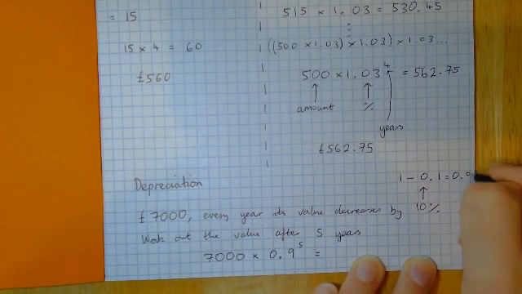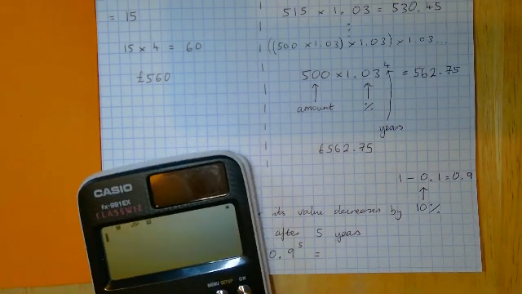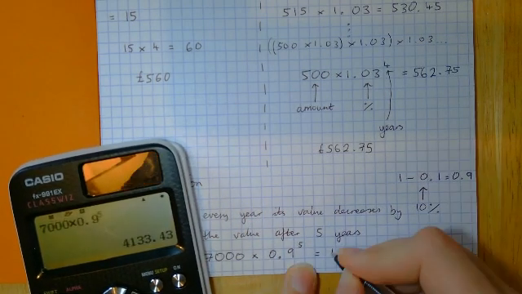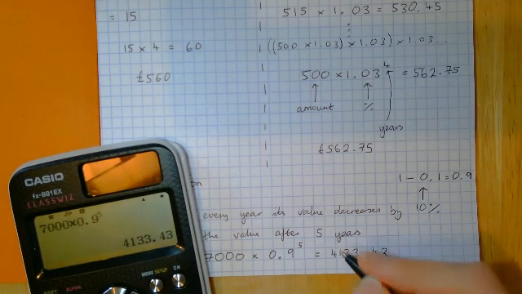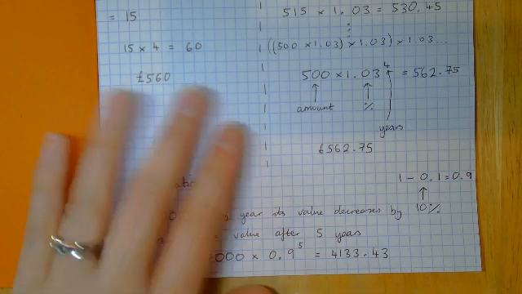This 0.9 comes from the fact that my 10% is going to be 0.1. And because it's going to be decreasing, I'm going to be taking it away from 1. So if I type that in, times 0.9 to the power 5, wow, so after 5 years, my car has gone down to £4,133.43. Okay, so interest and depreciation, it's all the same concept.